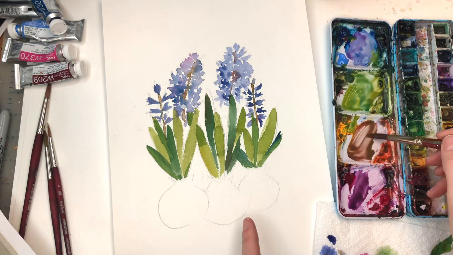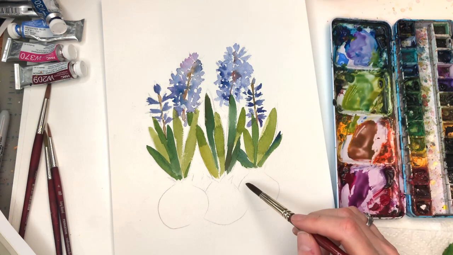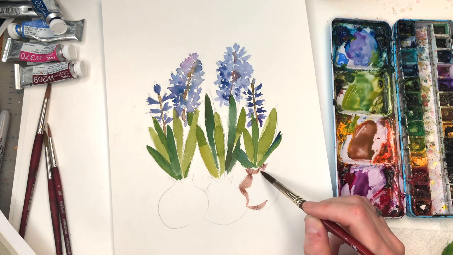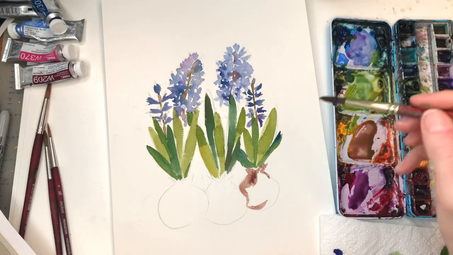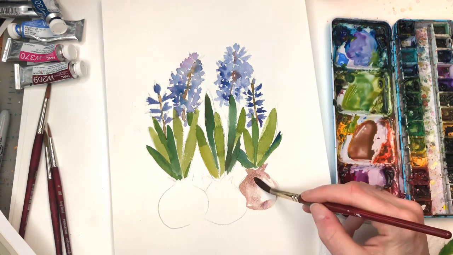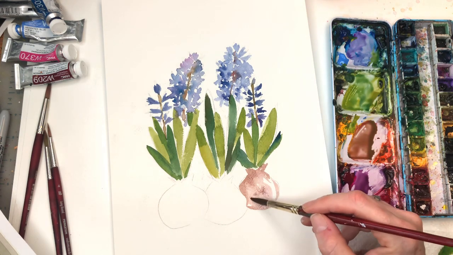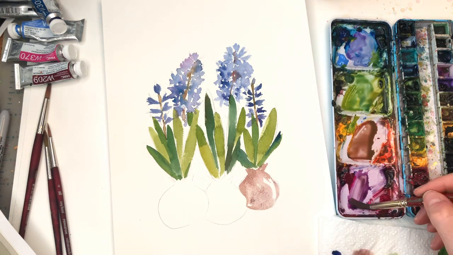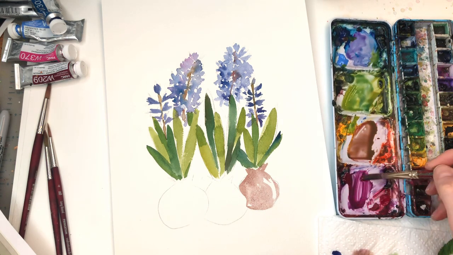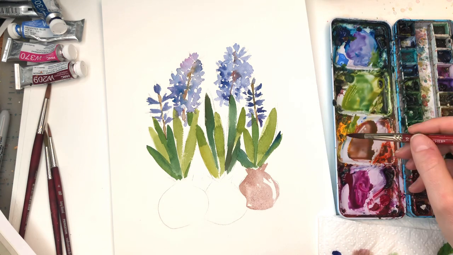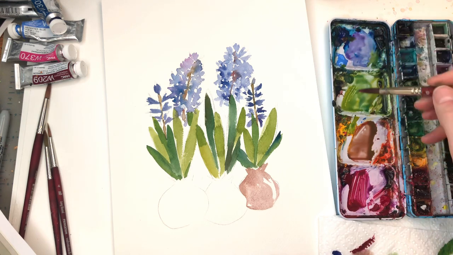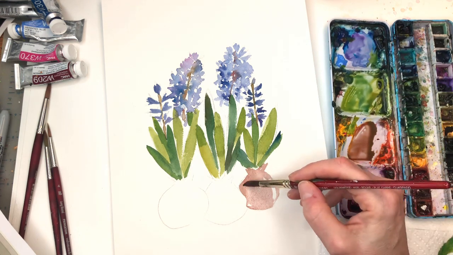Again, wet on dry. Grabbing this brown that I've made for the stems. Just going to put that in there. Really loose. Washing in the color. Kind of leaving white, just like that. And I'll take this purple that's more on the red tones. Add a little yellow to it. A little deeper. There we go.